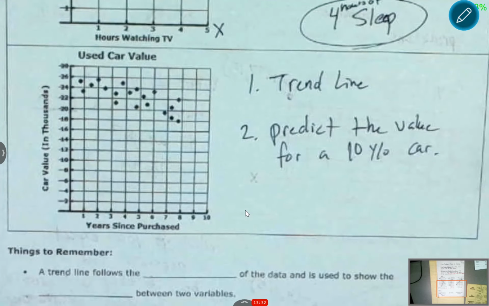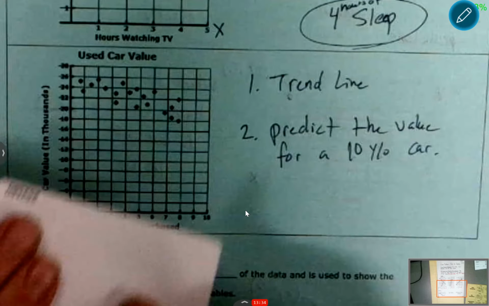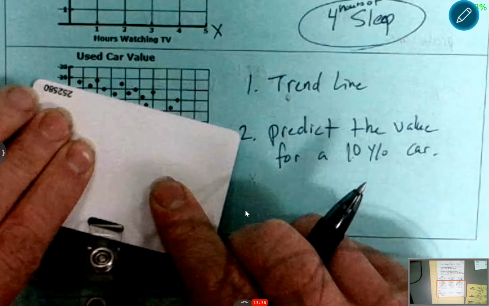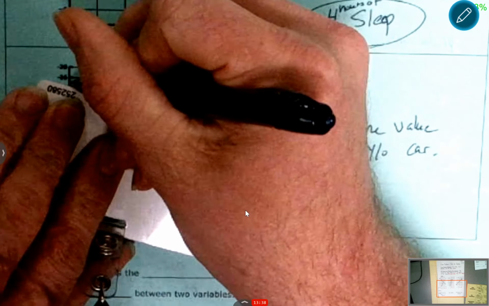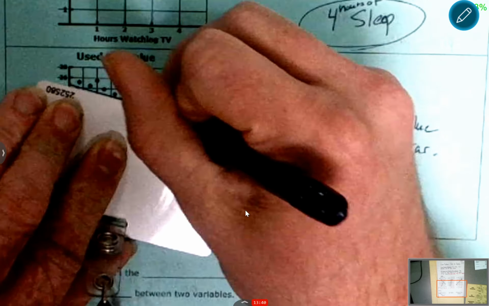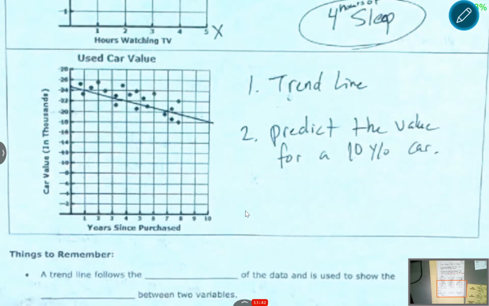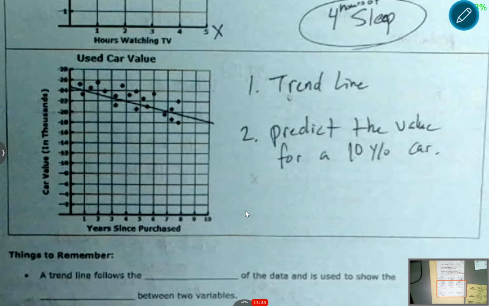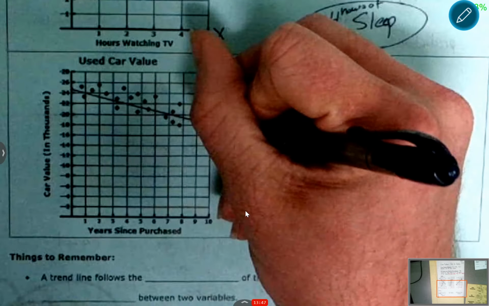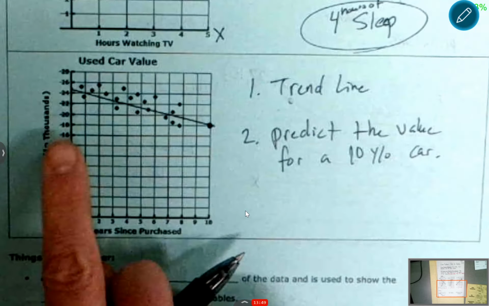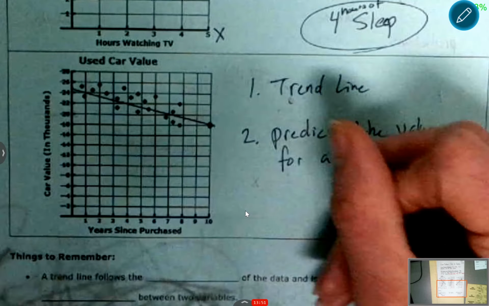So we're going to draw a trend line as best as we can. And then we're going to go through, maybe like that. I think that's pretty good enough. So at 10 years, you can see about $10,000 or $18,000.